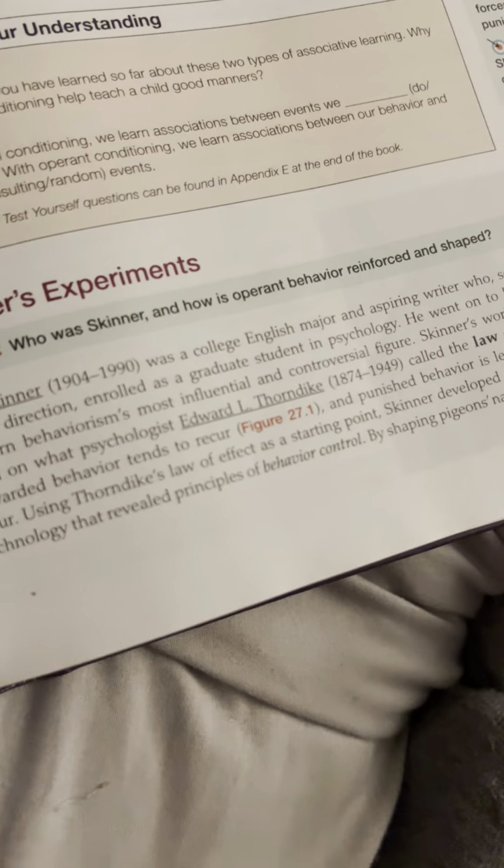There we go. Okay. So let's go on to outlining. So what do we read on the other page? Skinner. Right. Thorndike. Okay.